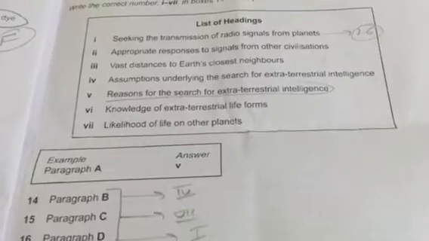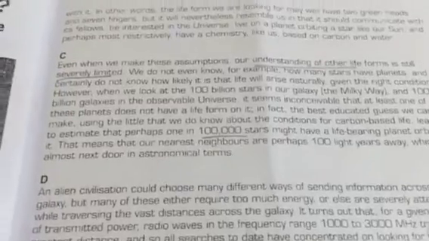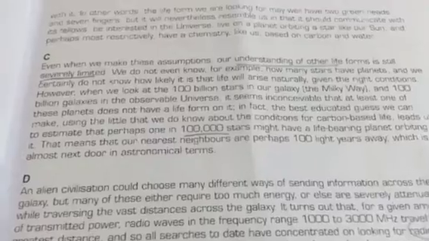So when you look back at the headings, there was clearly point number 4. It's about assumptions, and obviously if it is assumptions, then the answer must be in plural form. So there were 2 assumptions. Then come to paragraph C. Paragraph C looks like this: even when we make these assumptions, our understanding of other life forms is still severely limited. It's about how, even if we make these assumptions, we still know very little about other life forms.